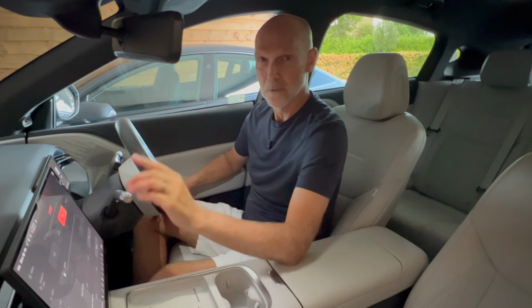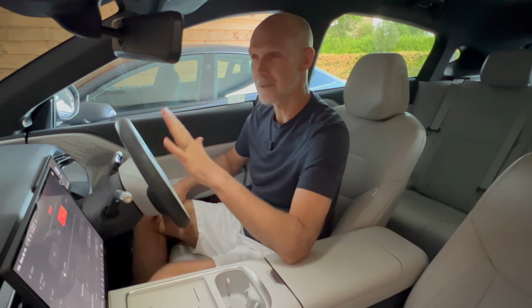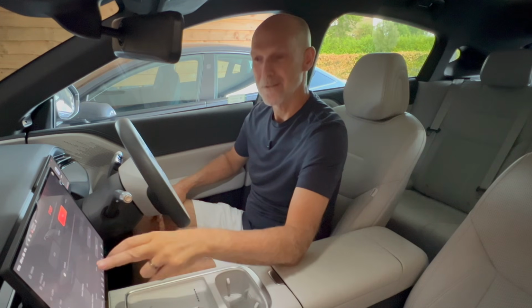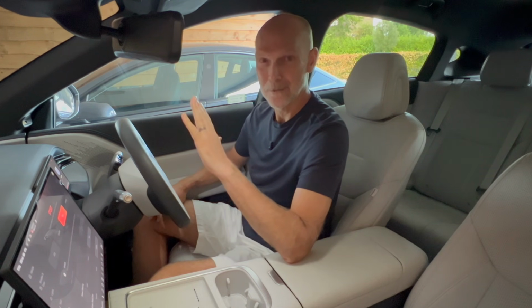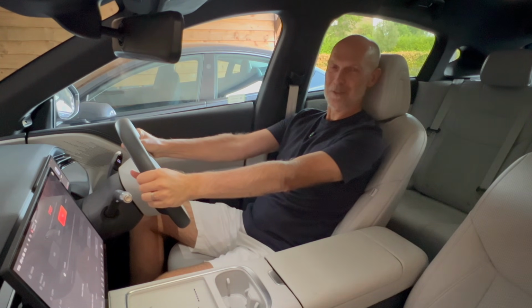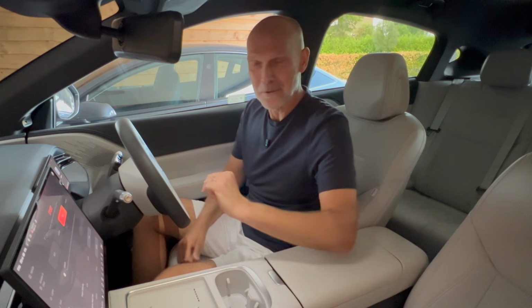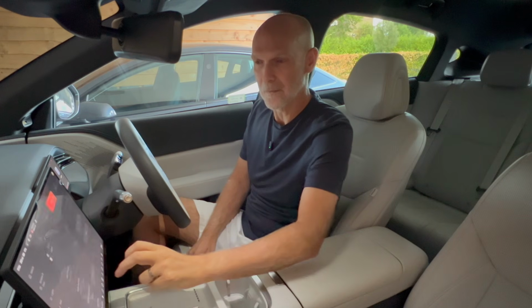So go to a quiet road, straight road, no other traffic around, turn on launch mode, floor it, and feel yourself being pushed back into the seat as you grip onto the steering wheel and feel the exhilaration. So that's something to try out. Other than that, all the settings are the same there.